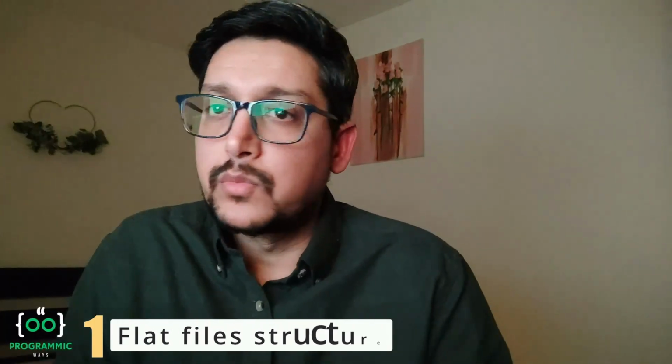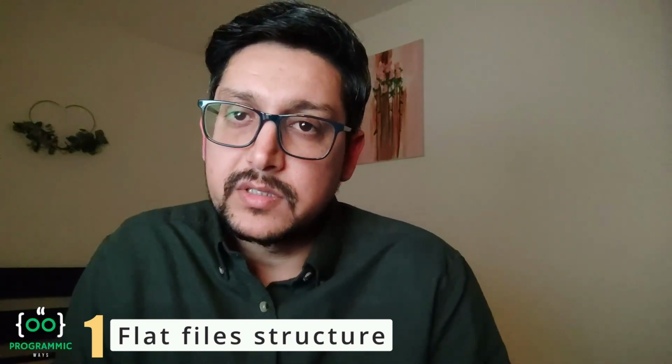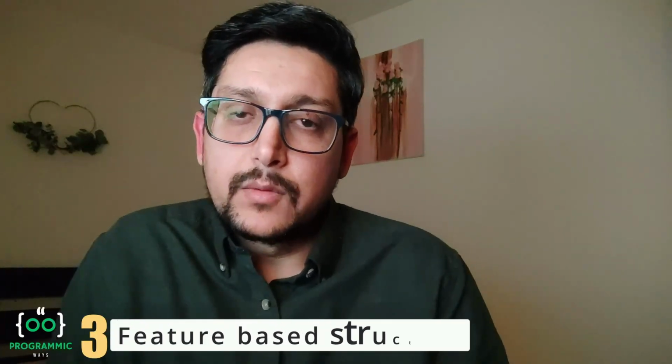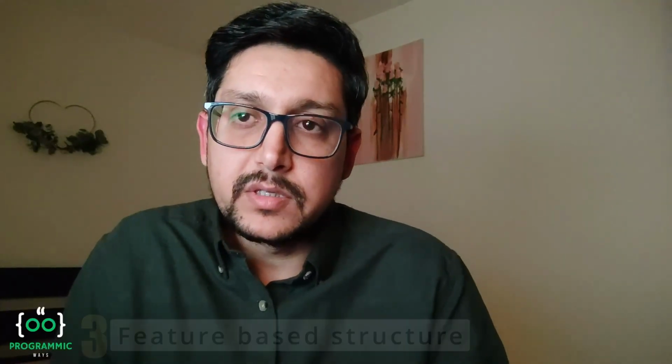So we will look into 5 different kinds of React project structures. They are useful in different scenarios. We'll start with the flat project structure design, then we will look into the component-based structure, and then the feature-based structure, and then finally we will move into the more modular design, which is more scalable and is for more complex and large scale projects.